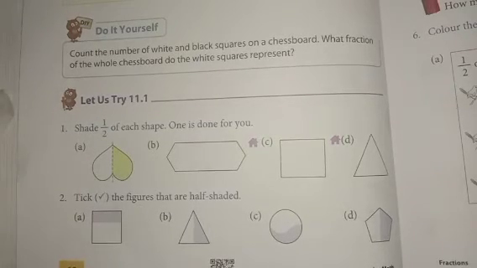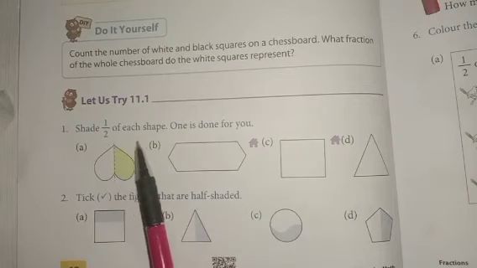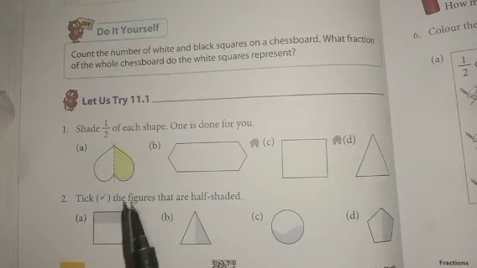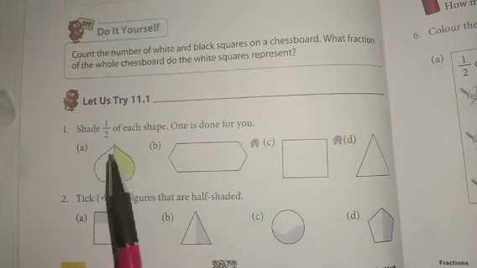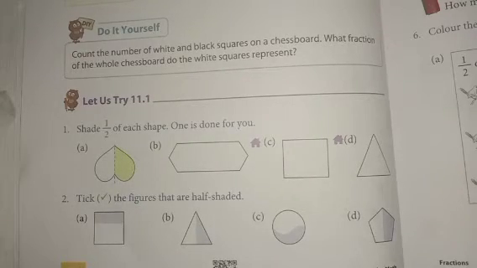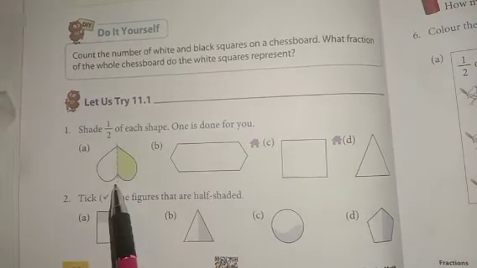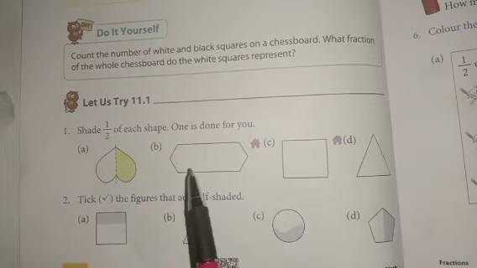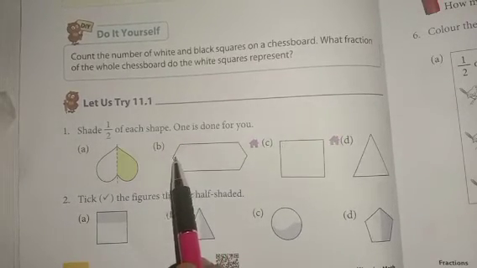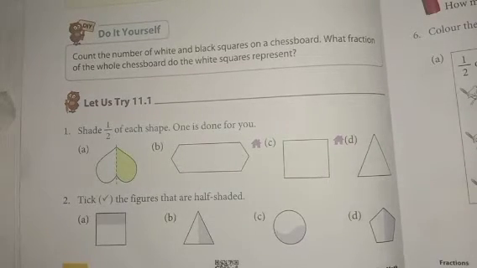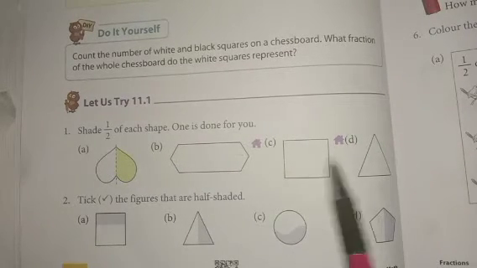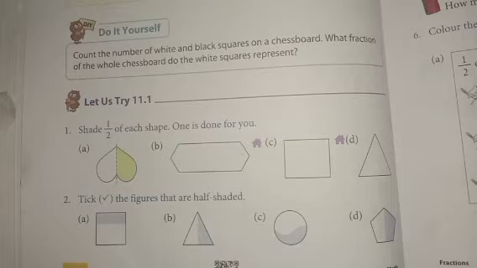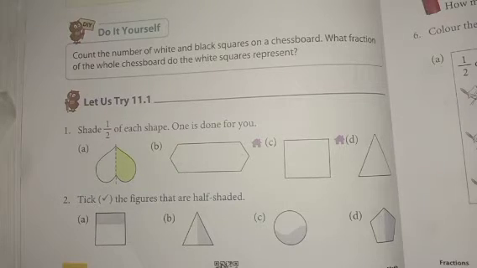Next we can do the textbook activities. Page number 68. Shade half of each shape. One is done for you. Here the first one is done for you. That is the half part. You can take a scale, draw the center line, and shade the half part. Same we can do for C and D. Next question, tick the figures that are half shaded. Look here, which are the pictures that are half shaded. You find out and tick.